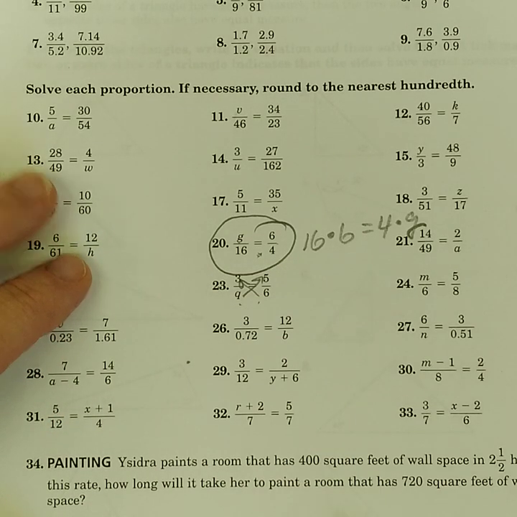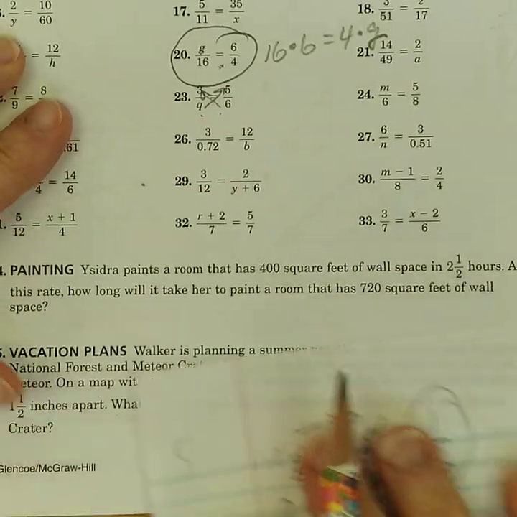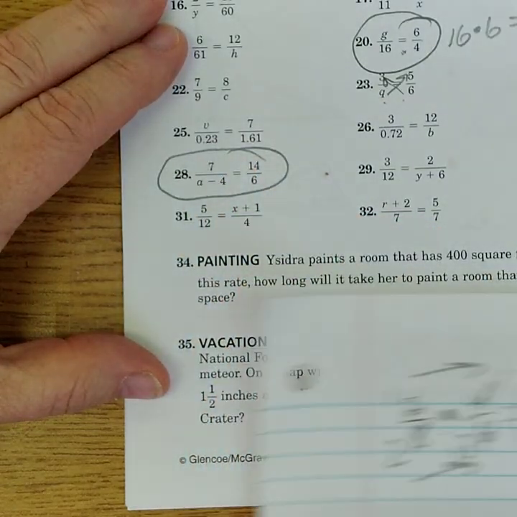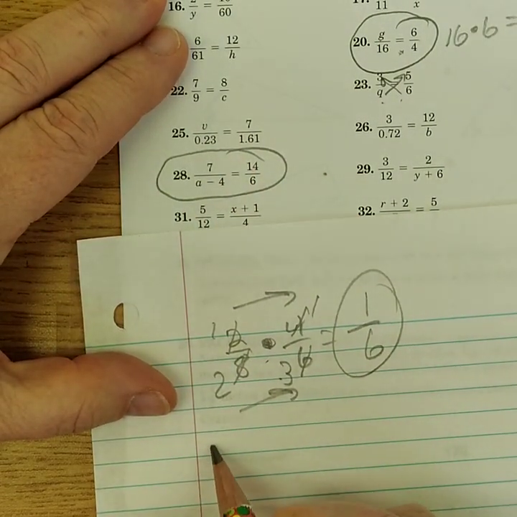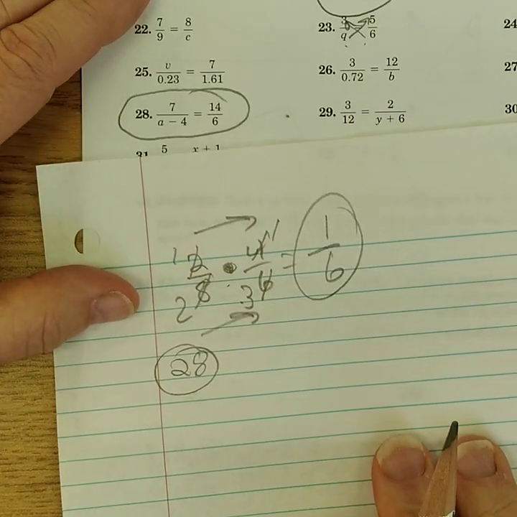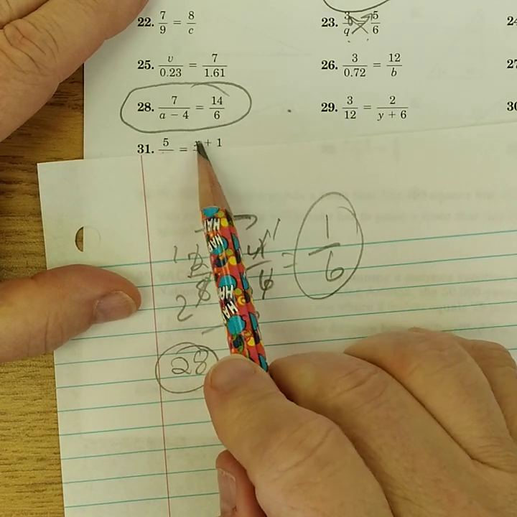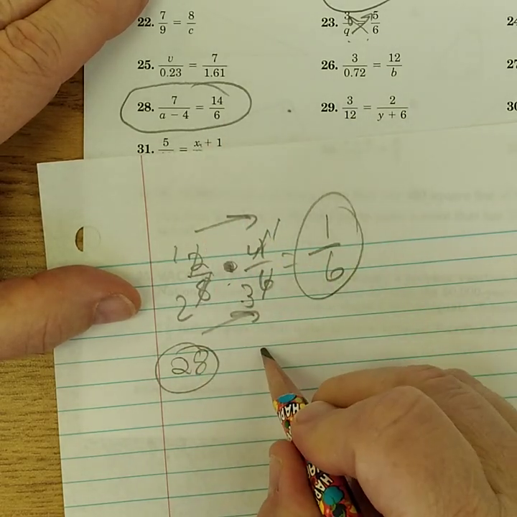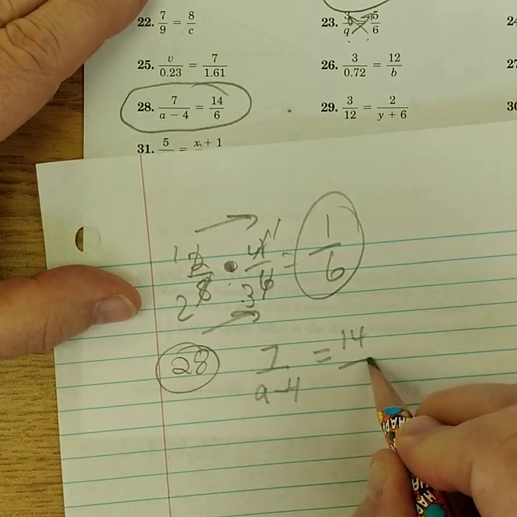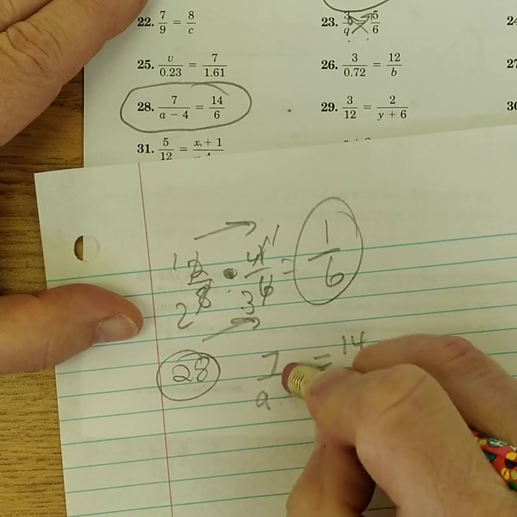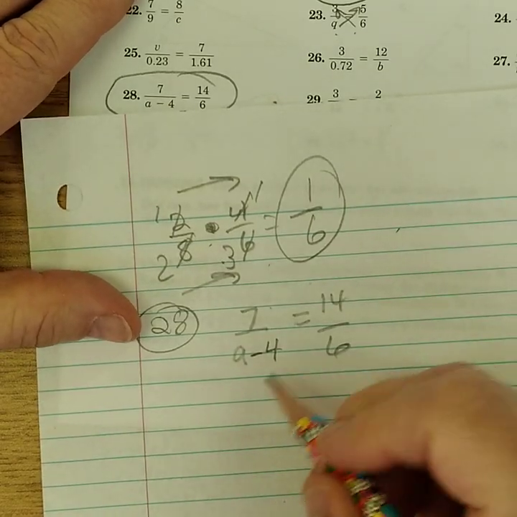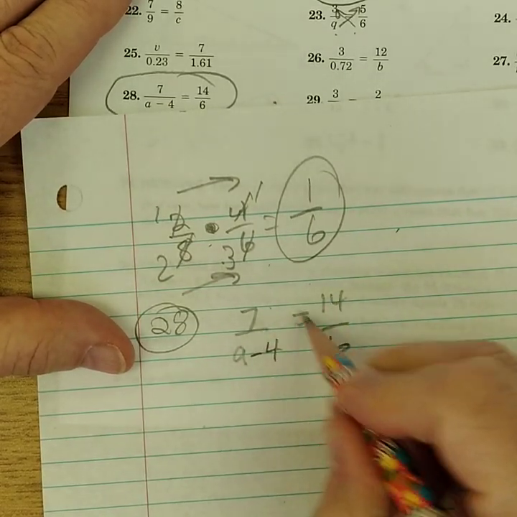Okay, so I want to look at a few of these. Here we have this one. Go ahead and write problem number 28 on your paper, and I will say it. 7 over a minus 4 equals 14 over 6. Now, you should be looking at your paper and not at the video, but listening to me while you have this problem. Now, you're going to cross multiply.